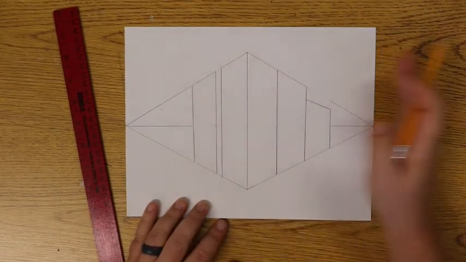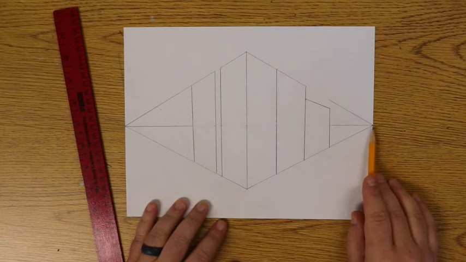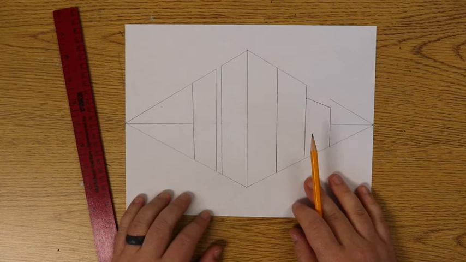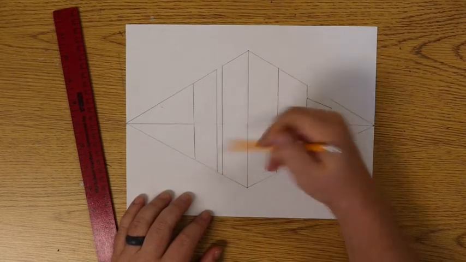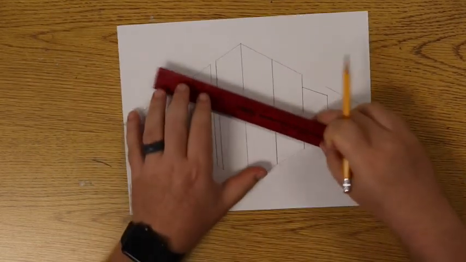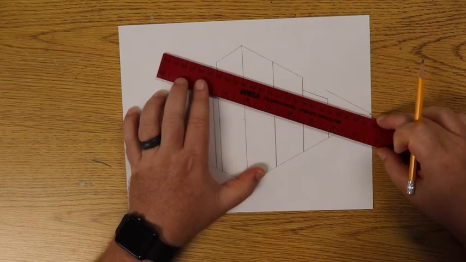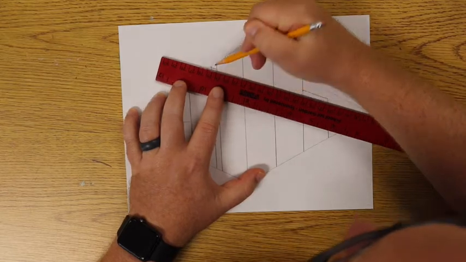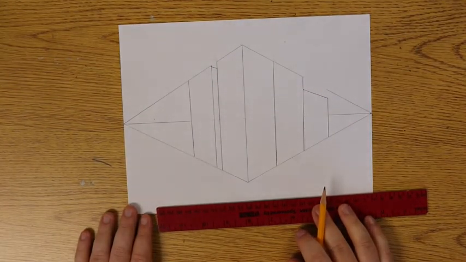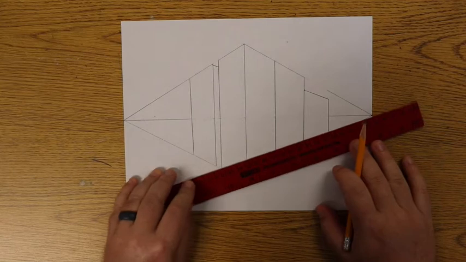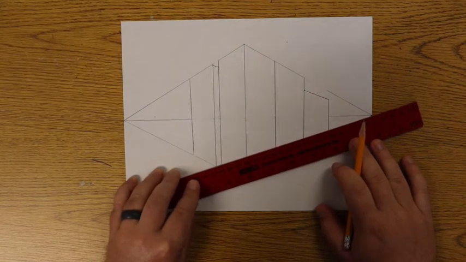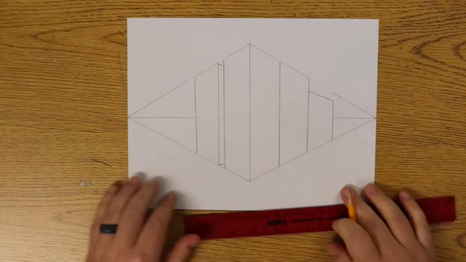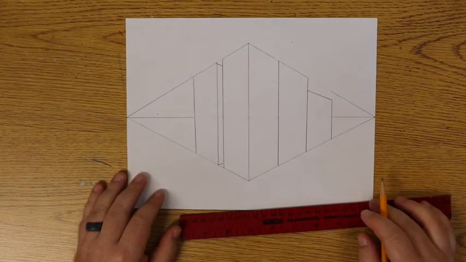Most of the things on this side of the page are going to point towards this vanishing point. Most of the things on this side are going to point towards that vanishing point. But if it's the side of the building instead of the front of it, then it'll actually point all the way across the page towards the other vanishing point. Just a short little line that stops when I hit the building next to it. Same thing down here. That'll show that little alleyway between those two buildings.